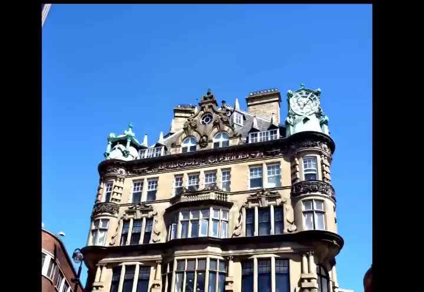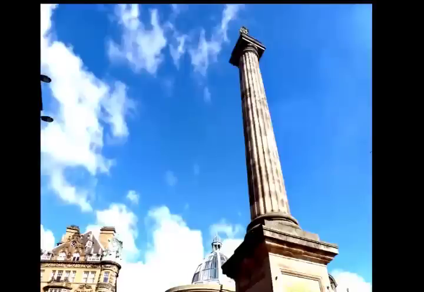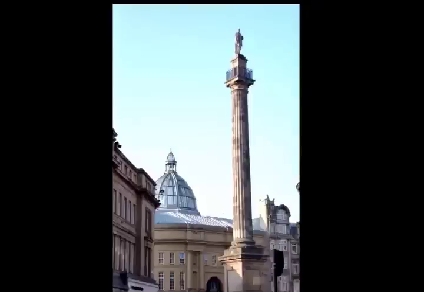Well, perhaps it's because a man standing nearby can't reach into his pocket to pull out his watch. Lord Grey is standing there on top of his monument. Now, Lord Grey is one of the outstanding men of Newcastle of the past. Prime Minister in the early 1830s.